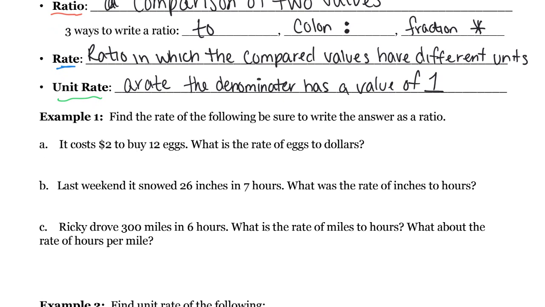Okay, so we want to find the rate. Remember, that means 2 different units, and we want to write it as a ratio. So we want to write it in one of these 3 ways. Okay, so let's do that then. It costs $2 to buy 12 eggs. So we just want to write that out, but we want to write it as eggs first to dollars. So we want to put the number of eggs on top, right?